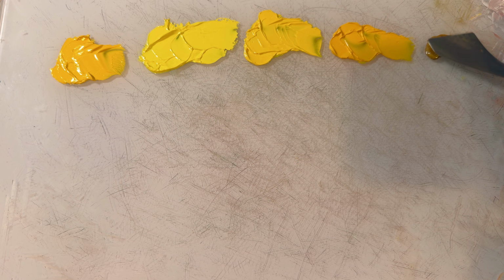This one is chemically related to the natural yellow ochre, which is PY43, and it's an intense, warm, ochreous yellow with higher chroma and stronger tinting power than the more natural ochres, and it's opaque and has excellent light fastness.